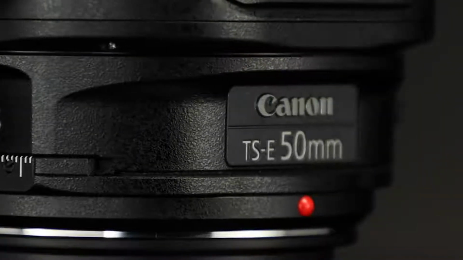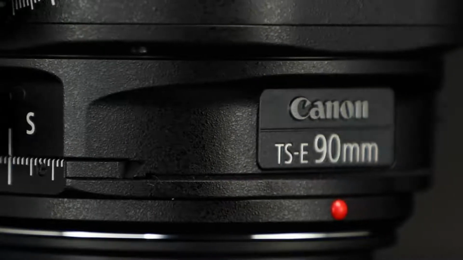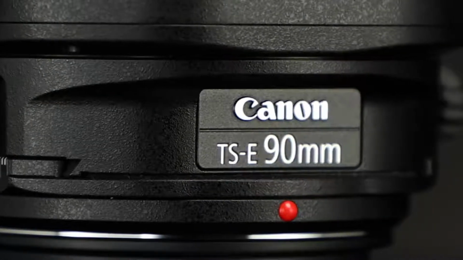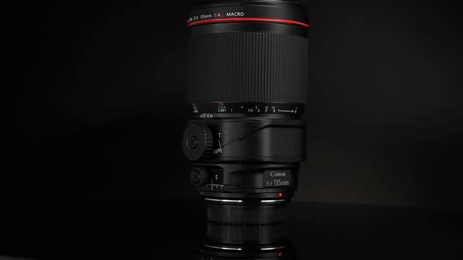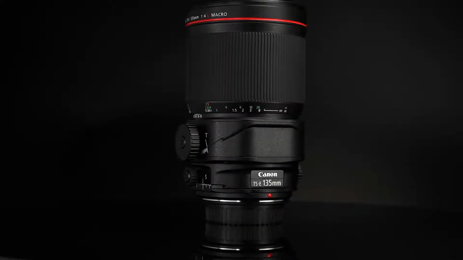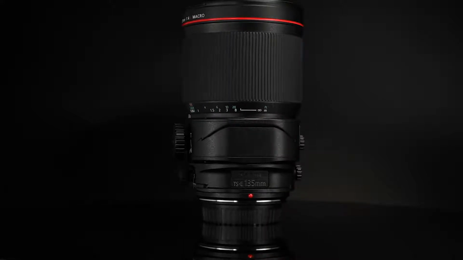The TSE 50mm f2.8L macro lens and the TSE 90mm f2.8L macro lens are direct replacements for current tilt-shift lenses, and an outstanding new lens for products, portraits, landscapes, and creative effects, the TSE 135mm f4L macro lens, with both tilting and shifting capability.